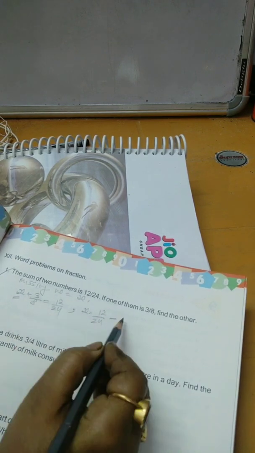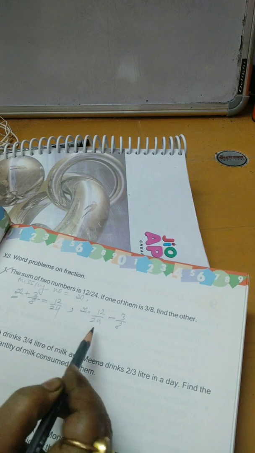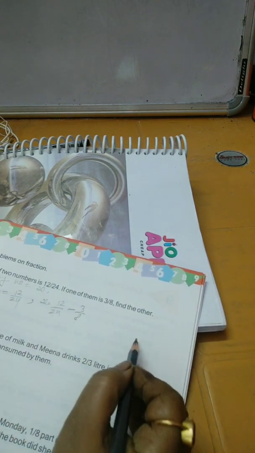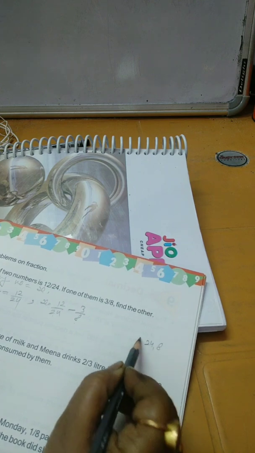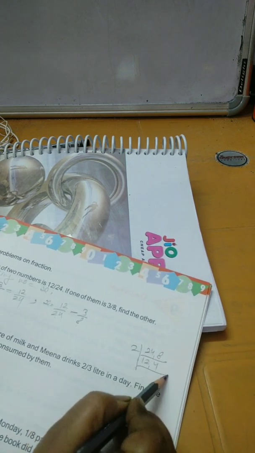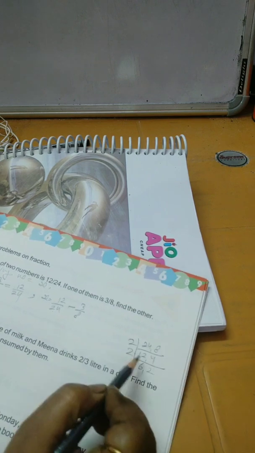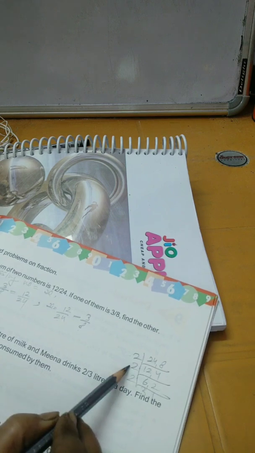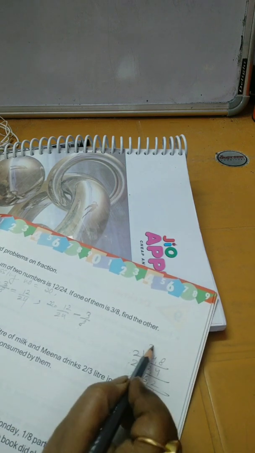So x is equal to 12/24 minus 3/8, this comes here so it becomes minus like this. Now 24 and 8 are unlike, so we'll convert them to like by taking out the LCM. 24 and 8. Take out 2: 2 12s are, 2 4s are, 2 6s are, 2 2s are, then 2 3s are, 2 1s are. So 2 2s are 4, 2 4s are 8, 8 3s are 24.